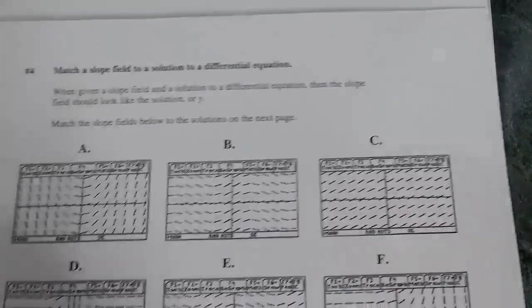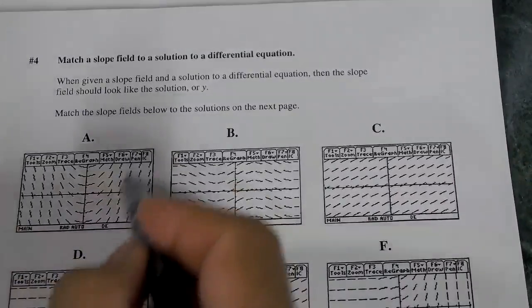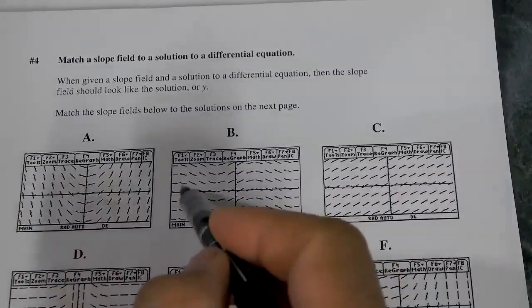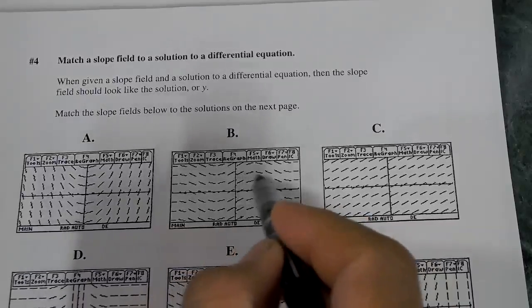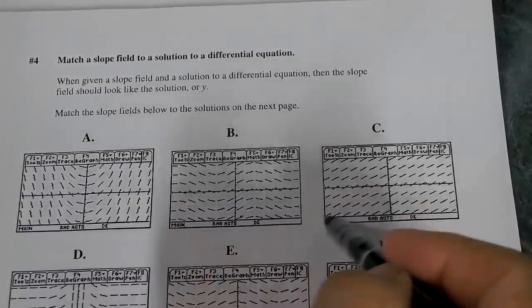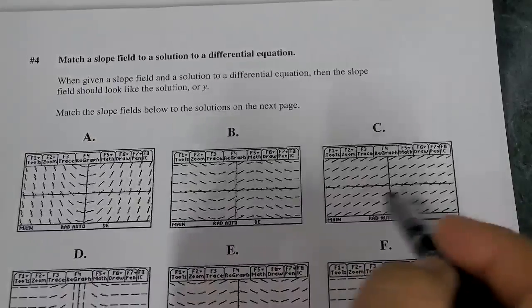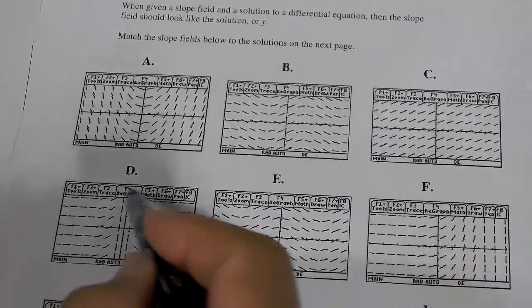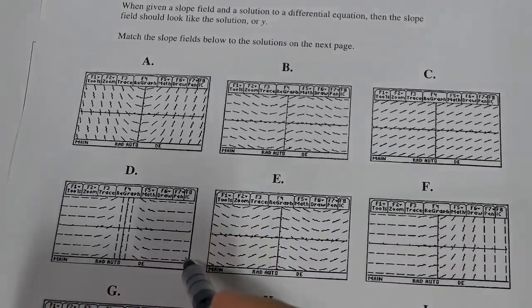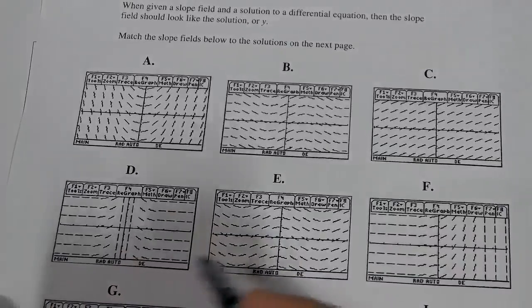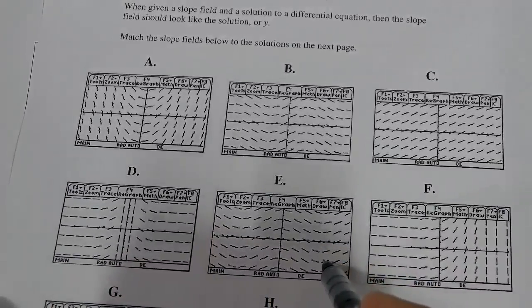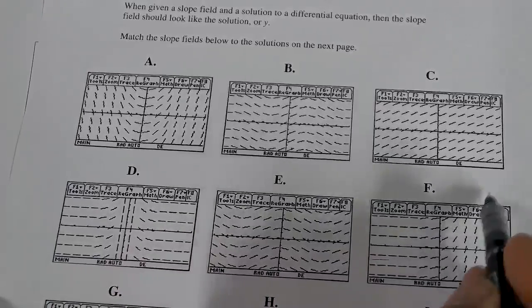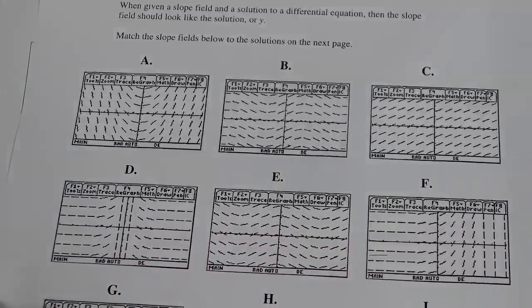Well, again, let's go through these. This looks like a parabola at 0. See it? That looks like a curve, like a sine curve. This is linear. This looks like 1 over x, or maybe 1 over x squared. Curve could be sine or cosine. This looks like E. These are linear but horizontal.